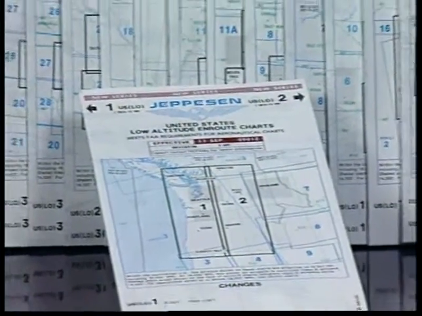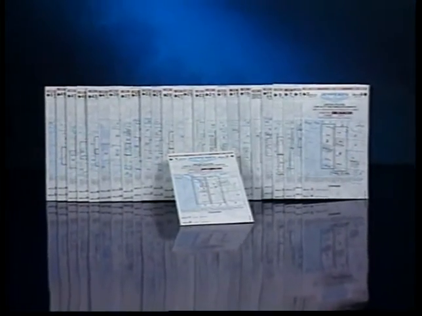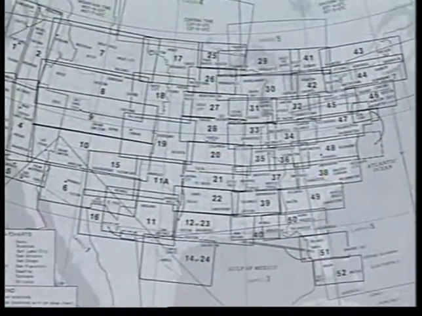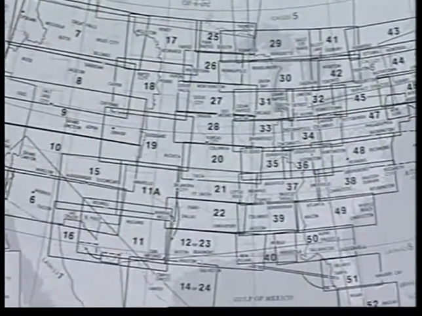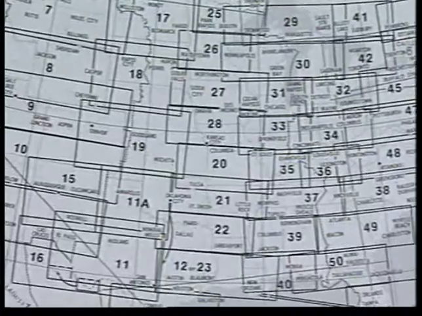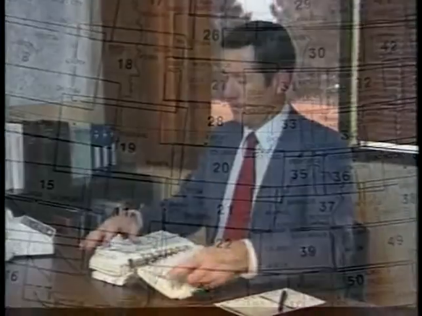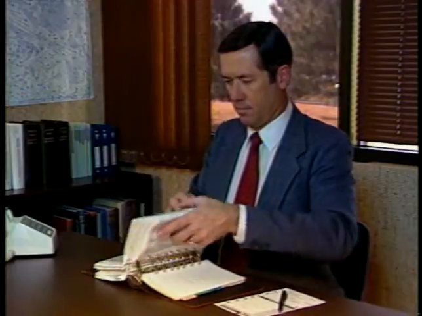Let's begin by looking at the low altitude en route charts, which are used for flight below 18,000 feet MSL. Jeppesen prints several low-altitude en route charts that cover the United States. There are a number of ways to locate a particular chart or find a specific location or route. For example, on the front panel is a chart index.